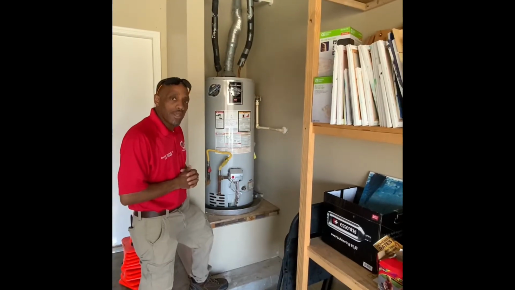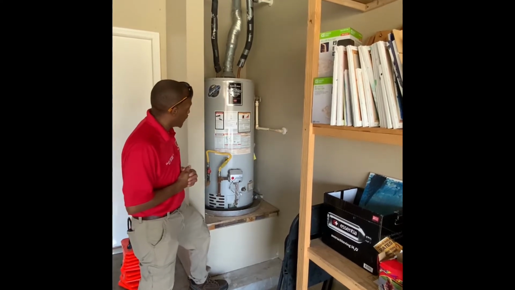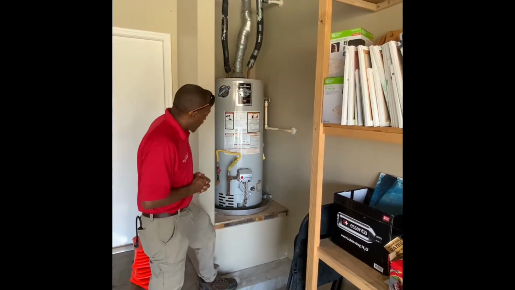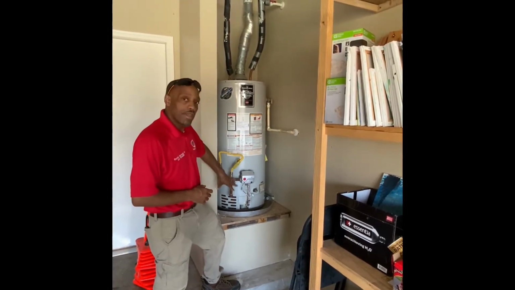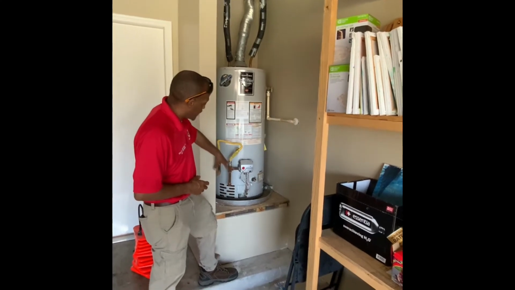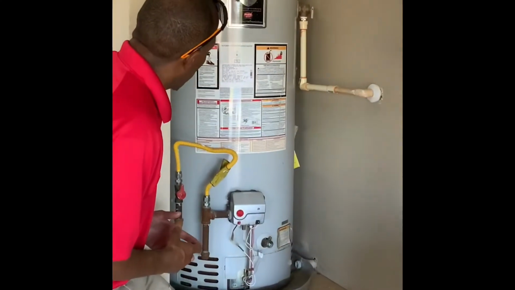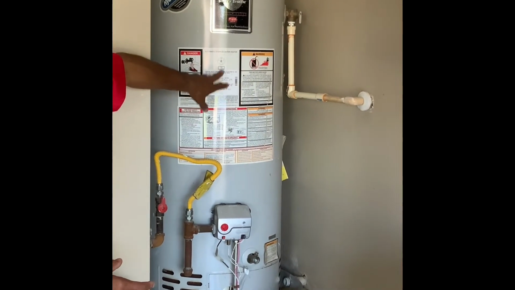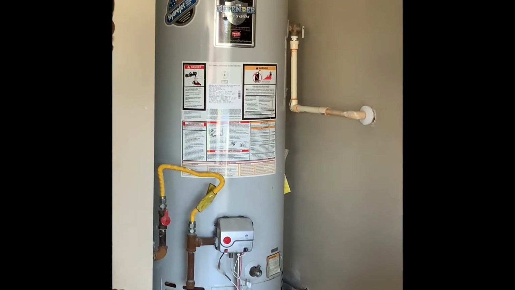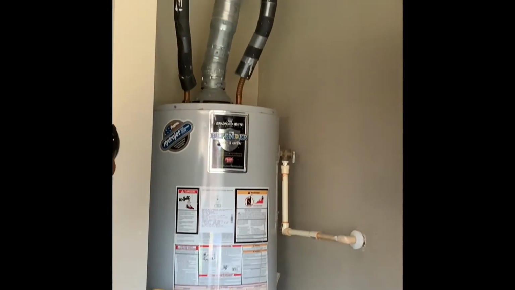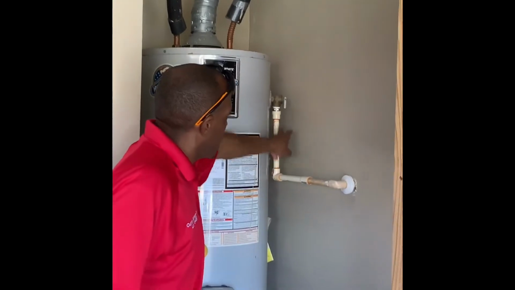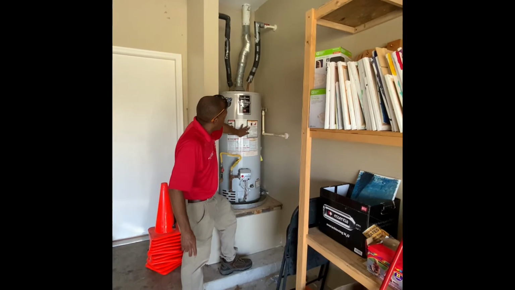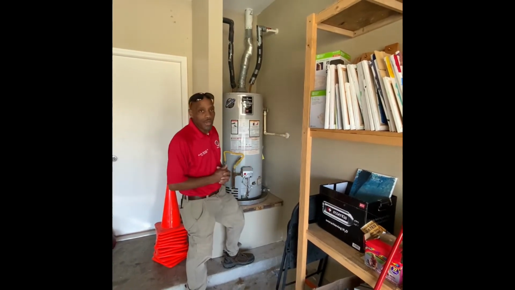Okay, we also check the condition of your water heater and the type of energy supplying the water heater. On this water heater, the energy being supplied is gas. We also are looking at the size. We have to document the size, how many gallons, the capacity. Also, there is the temperature pressure relief valve, a very important component of the water heater because water heaters build up pressure.